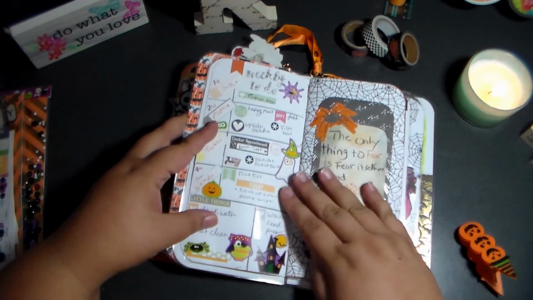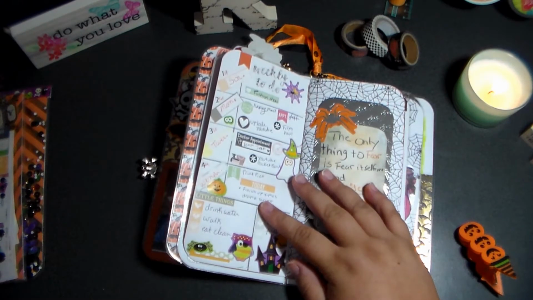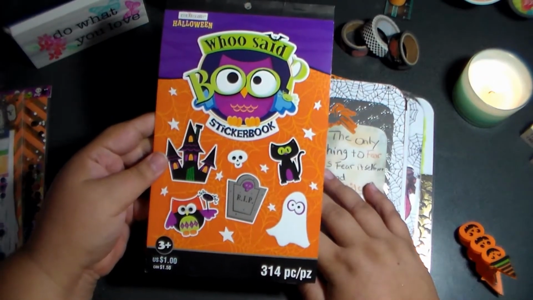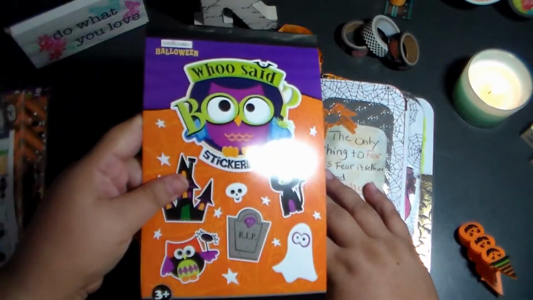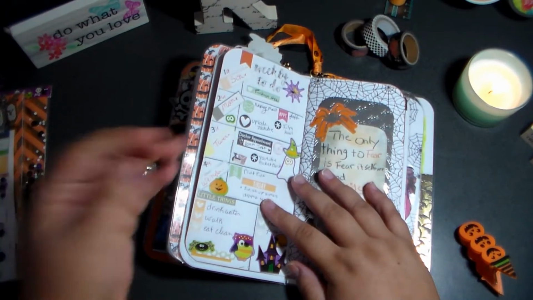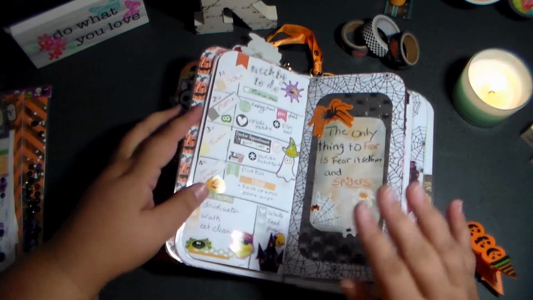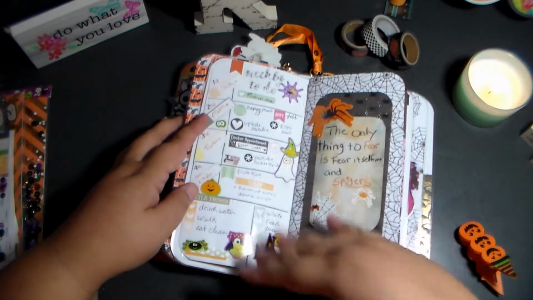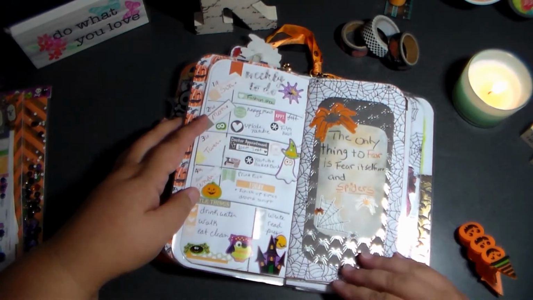So my first week I did Halloween owls, and I simply just used this, let me show it to you, sticker pack, Who Said Boo, from the Michaels. I got this from Michaels in the kids section. I love this. I'm obsessed with owls. So I just wanted my first layout here to be about Halloween owls. I think it turned out cute. I am not following any layout. I created this whole thing myself with a ruler and a pencil, and I just went for it. I added some Etsy stickers and things in with it.